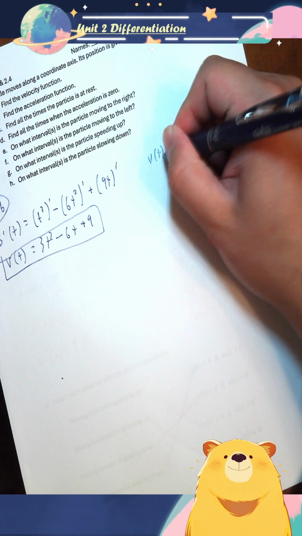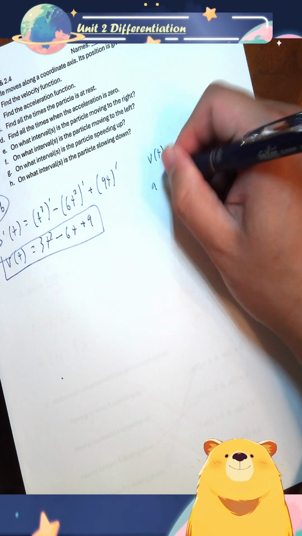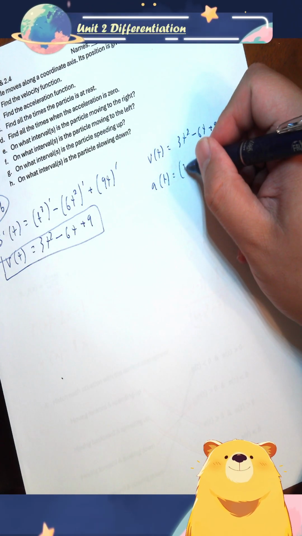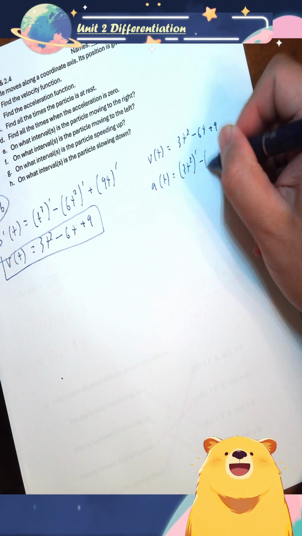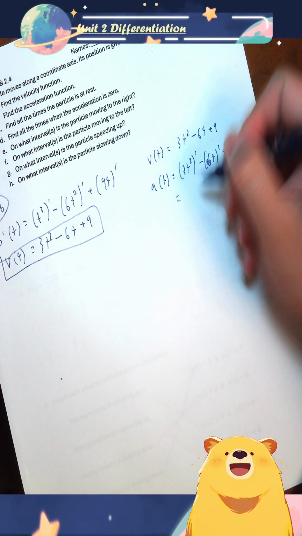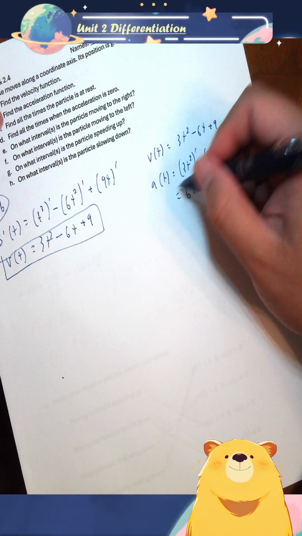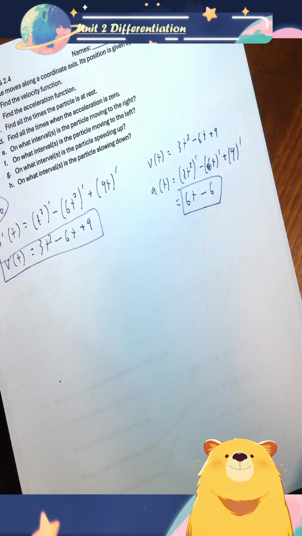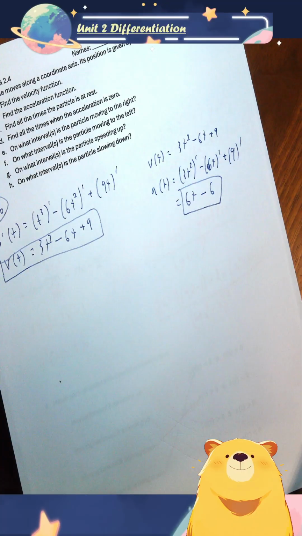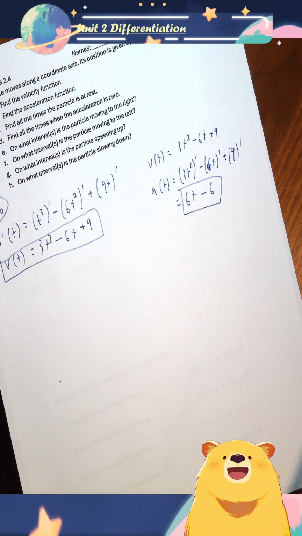Then recall that for the velocity, 3t squared minus 6t plus 9, the acceleration is its derivative. So that's going to be 3t squared prime minus 6t prime plus 9 prime, which is just 6t minus 6. And that's going to be for the acceleration. I'm getting another pen. Now let's do C and D.